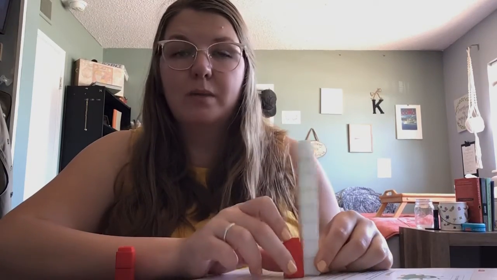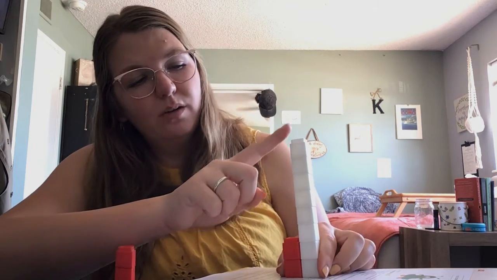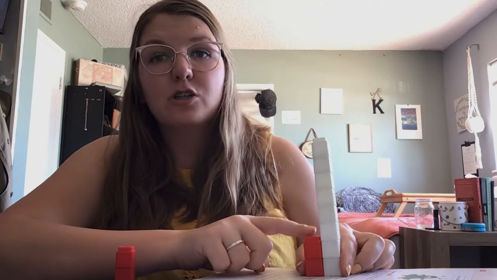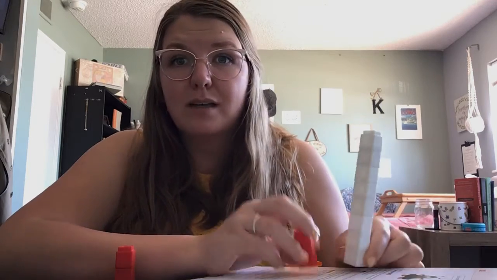Now, has my number changed? Nope. How many blocks did I have altogether? There were 10, right? So 8 and 2, because remember there's 8 here, 8 and 2 is how many? 10. Or you could say 10 is 8 and 2. There are so many different ways. I could have 8 red blocks and 2 white blocks.